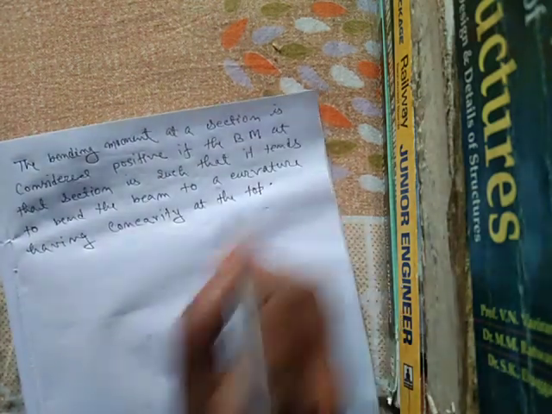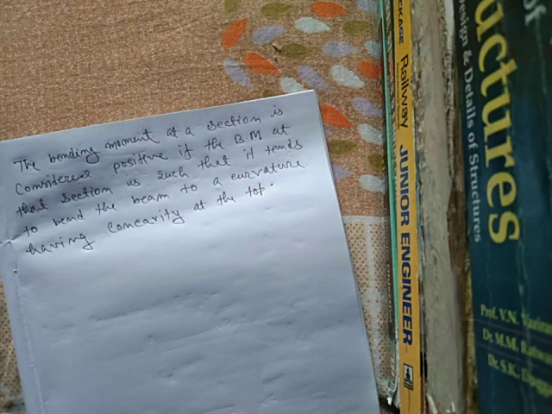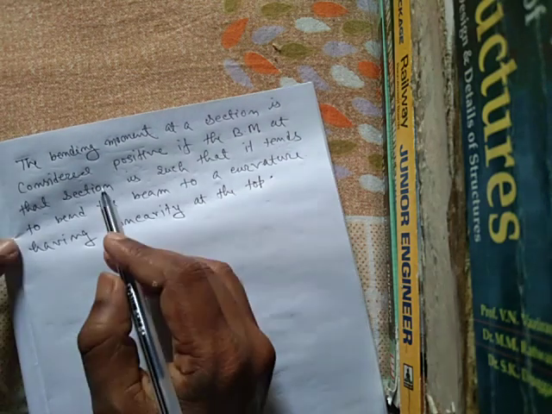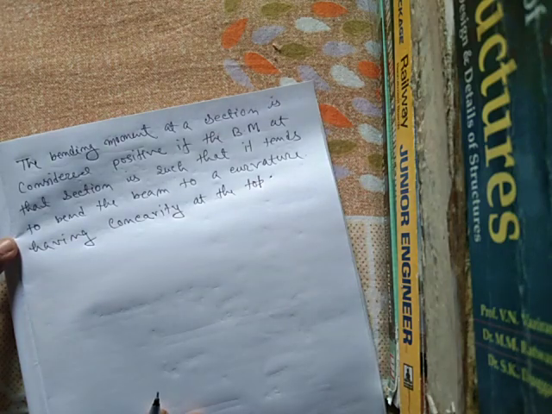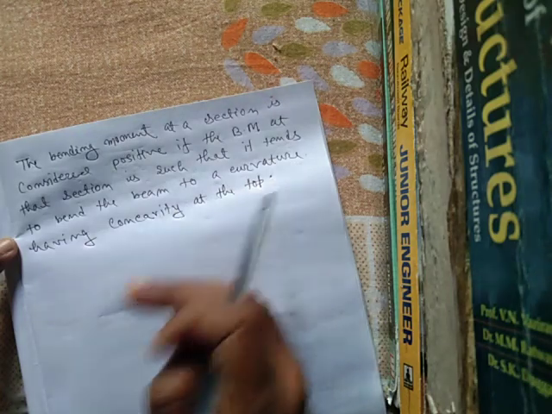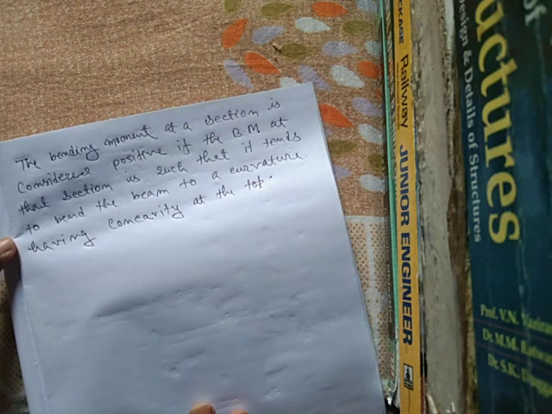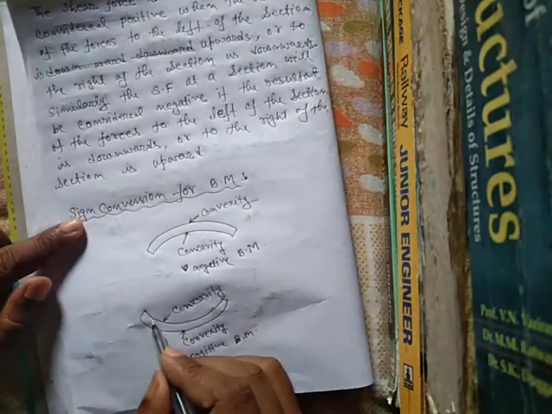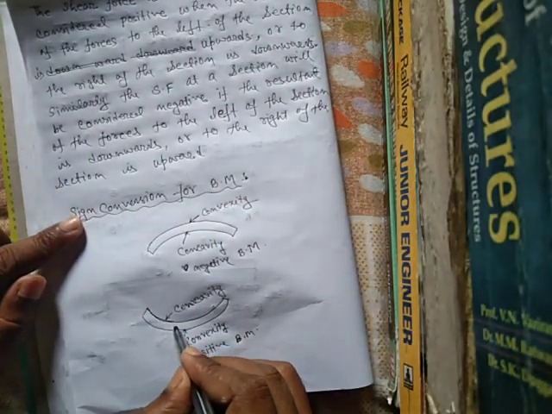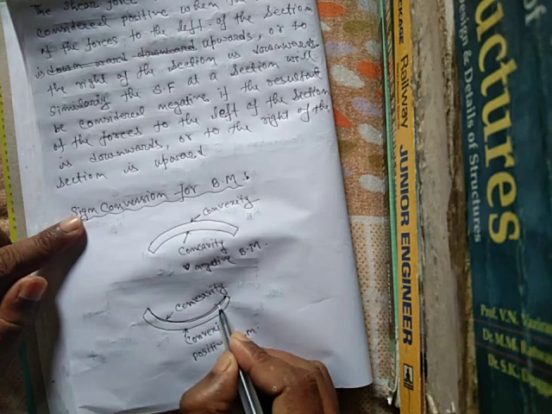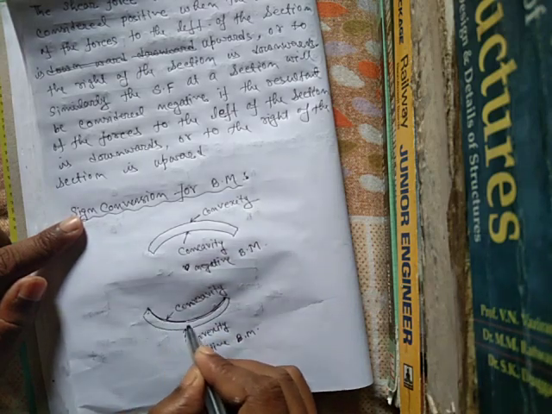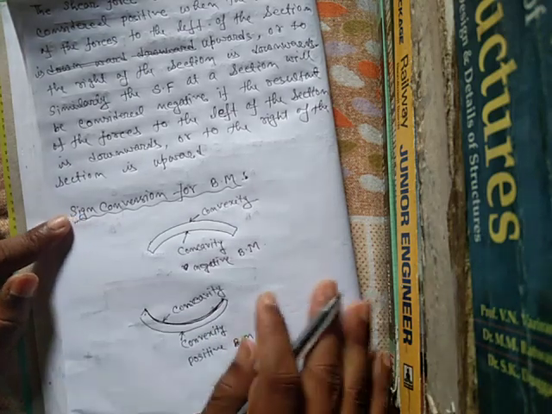Consider positive bending moment if the bending moment at the section is such that it tends to bend the beam to a curvature having concavity. Look at the concavity curvature. This is the concavity. Top fiber is concavity. That means in this case the bending moment will be positive.